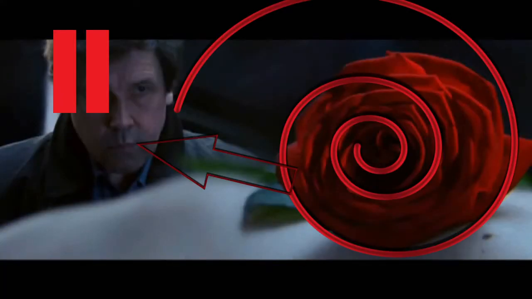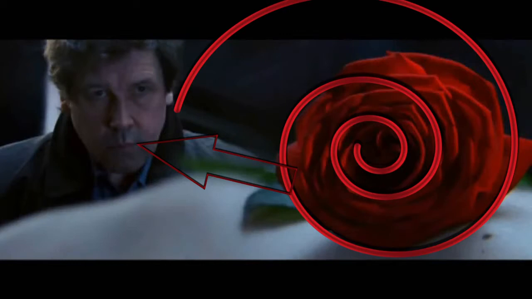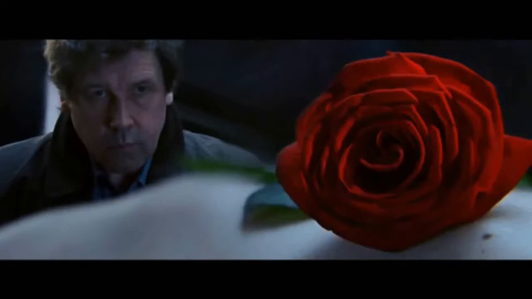This shot is a shot of Finch standing behind a dead man. This is a golden mean shot, as the rose forms circles which then lead to Finch's face. The rose stands out from the background and initially pulls all focus towards it.